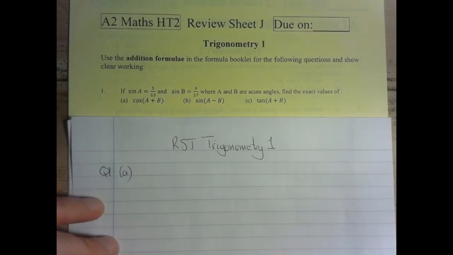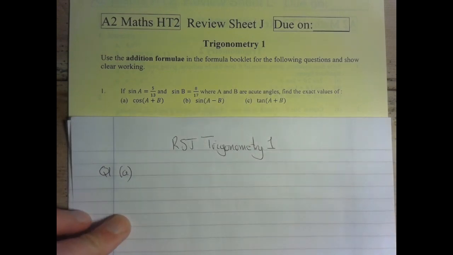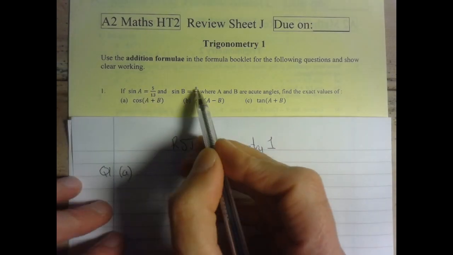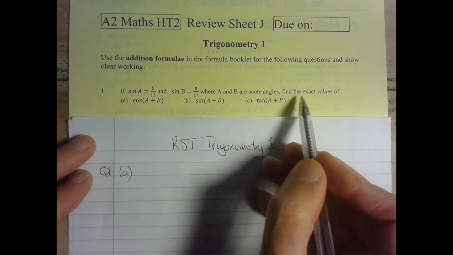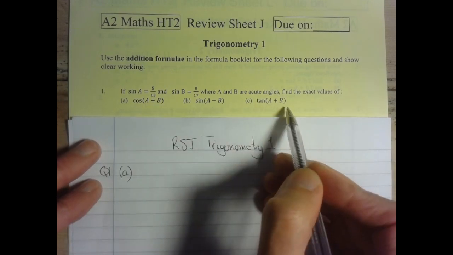A2, half term 2, review sheet J, trigonometry 1, question 1. If sine of A is 5 over 13 and sine of B is 8 over 17, where A and B are acute angles, find the exact values of cos of A plus B, sine of A minus B, and the tan of A plus B.